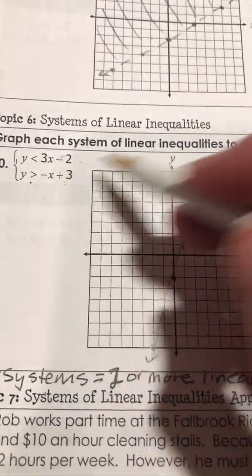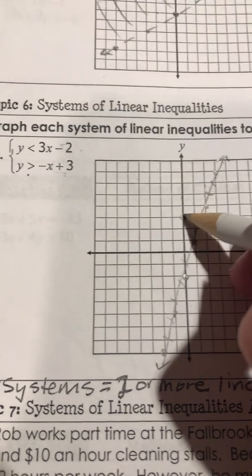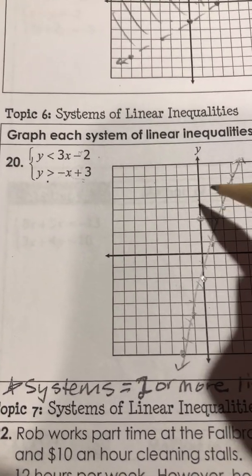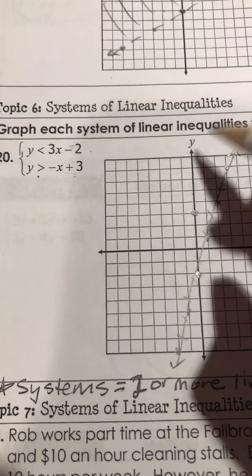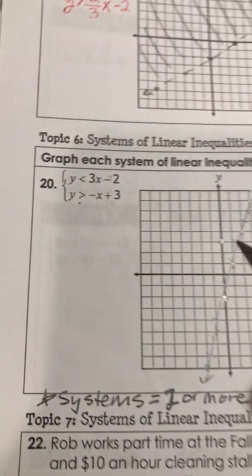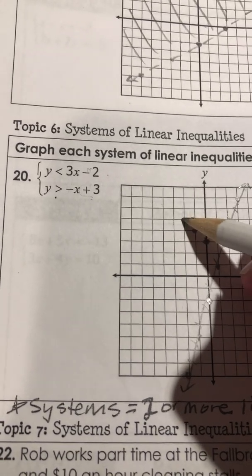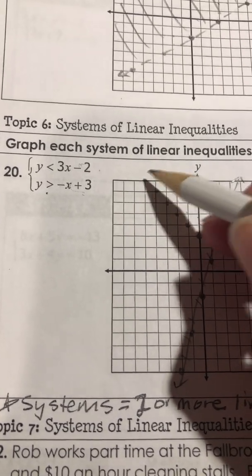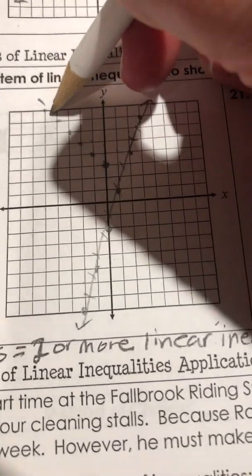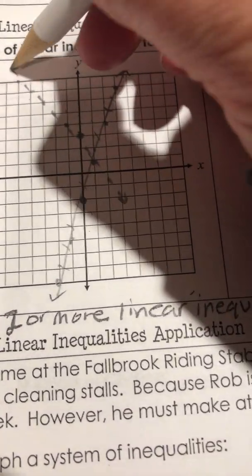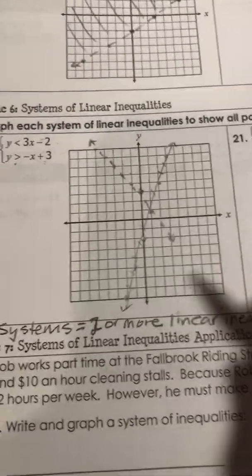Okay, let's do the second one. My second one has a y-intercept of 3. I'm going to put my point right there. I have a negative 1 slope, so I'm going to go over 1, down 1, over 1, down 1, and so forth. This time I'm going to make it dotted, okay? So here we go.